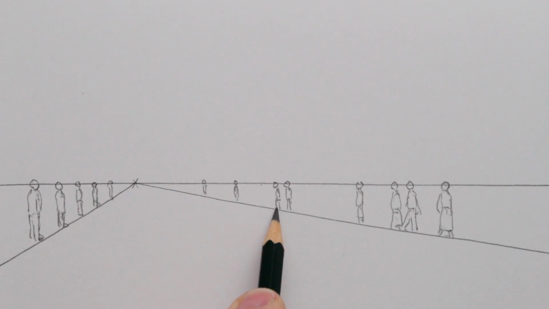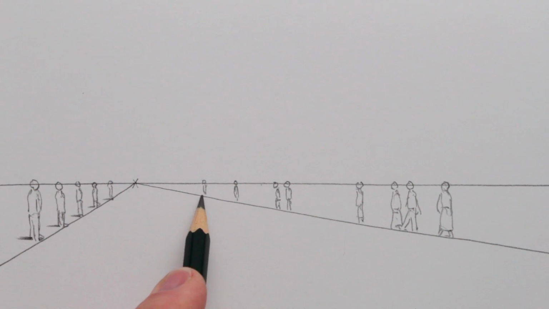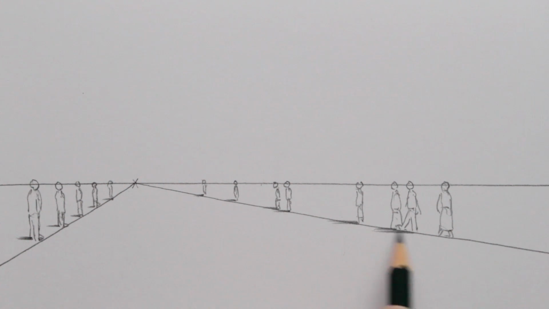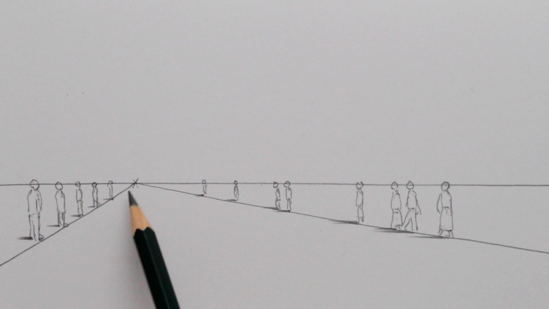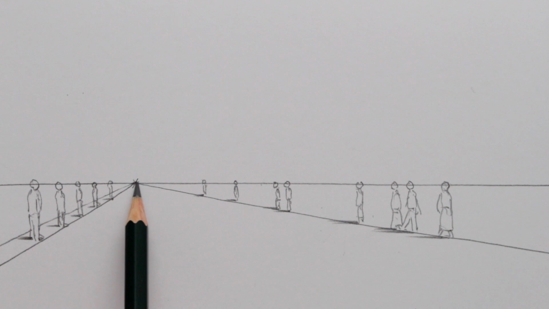Now, I think we could add some light source coming from the right, so each person can have a cast shadow going away to the left, away from the light source. We could add two more lines, so all the people look like they're on paths, and again these lines need to go to our vanishing point.